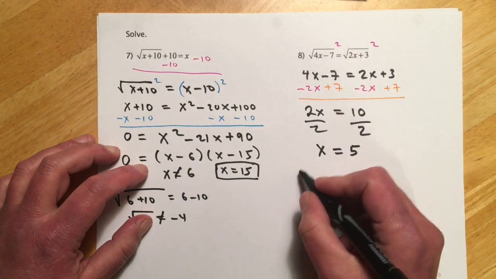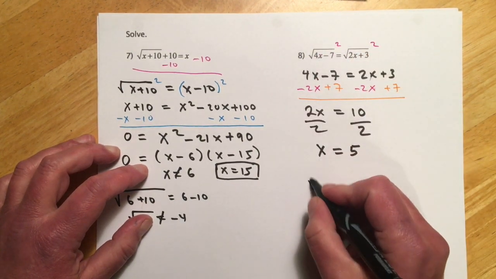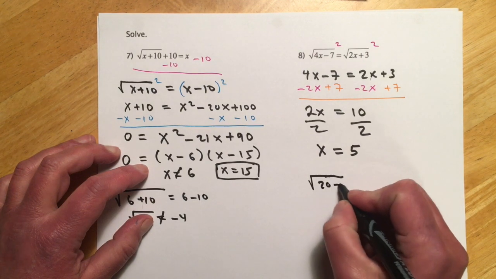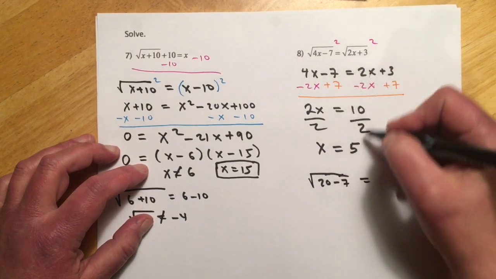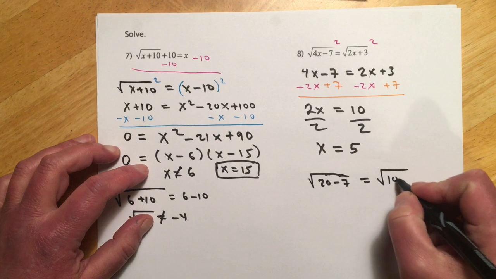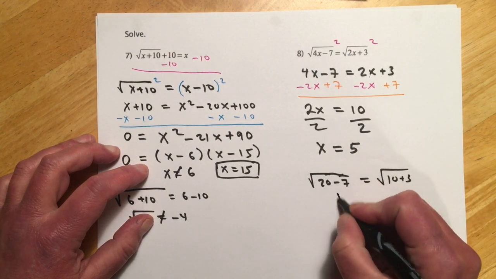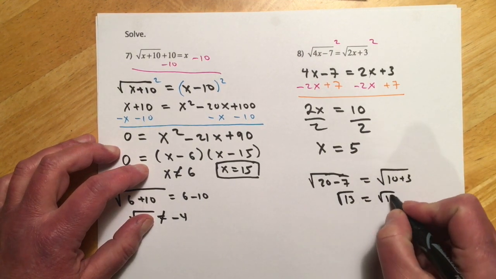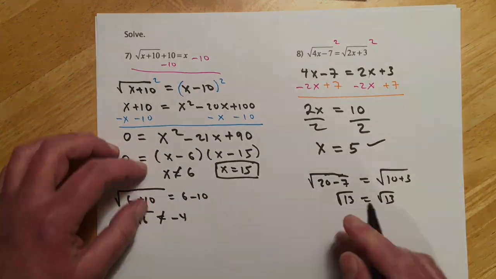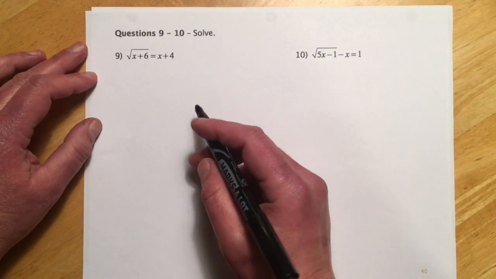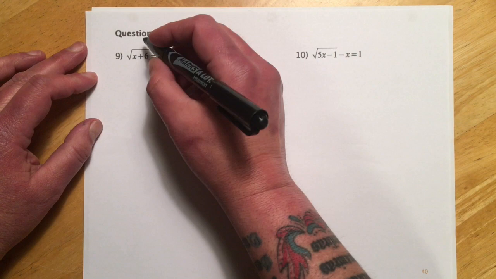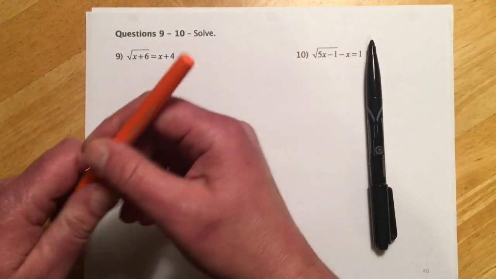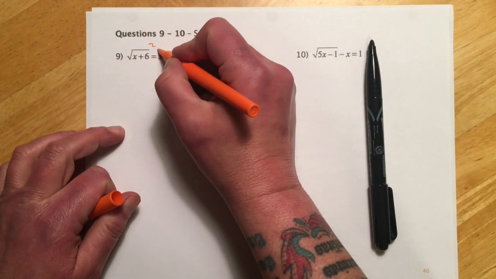And if I toss that in, I get 20 minus 7 on this side. On this side I'm going to get 10 plus 3, and that's root 13 equals root 13. So that one checks. You guys try. So this one, it's already isolated, so we can just square both sides.